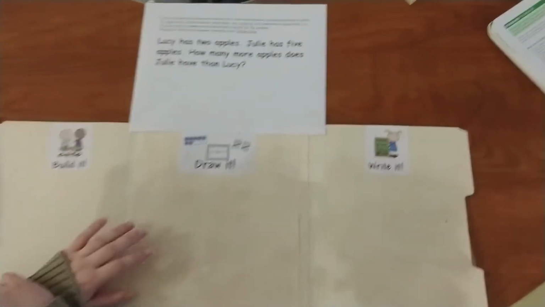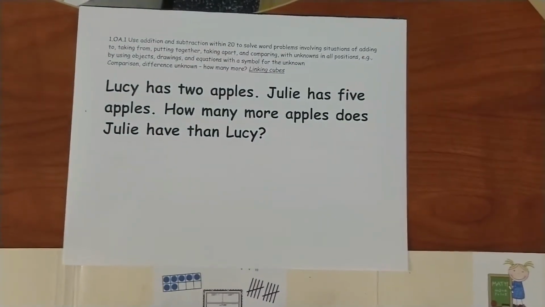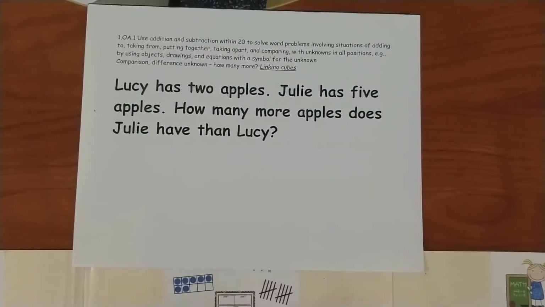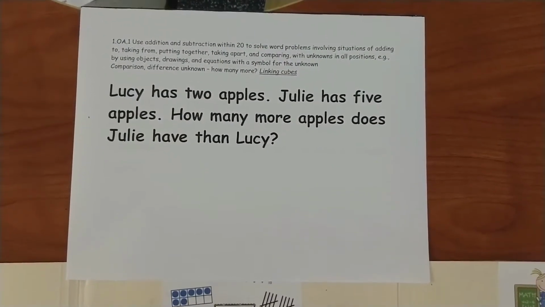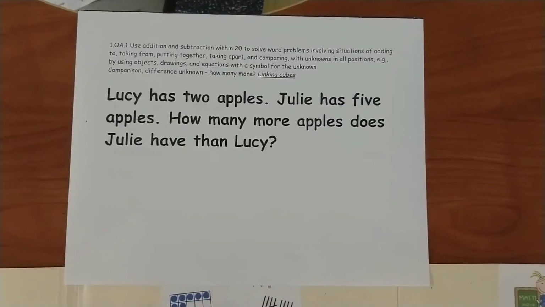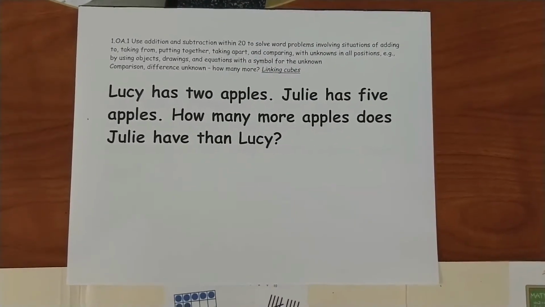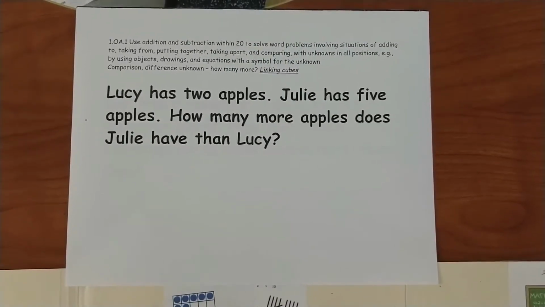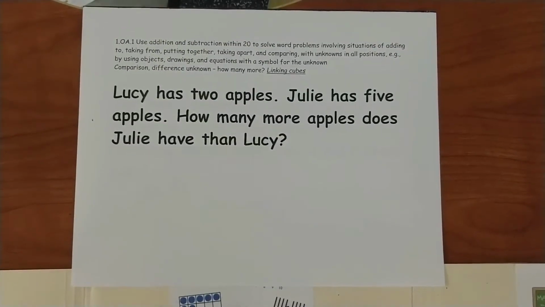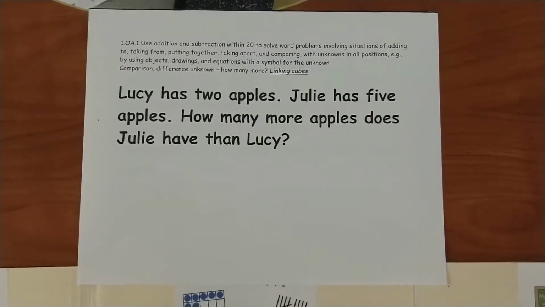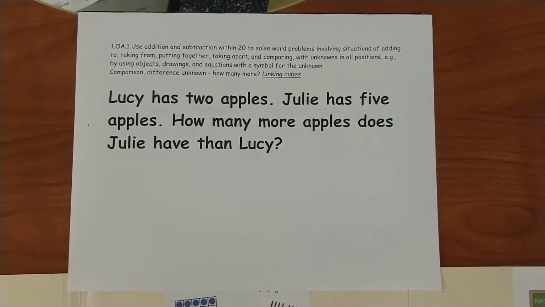So today we're going to be working on first grade standard 1OA1, which is use addition and subtraction within 20 to solve word problems involving situations of adding to, taking from, putting together, taking apart, and comparing. So in kindergarten, students do addition, putting together, and subtraction, taking apart within 10. But moving into first grade, students are doing those things with different types of problems within 20 instead.